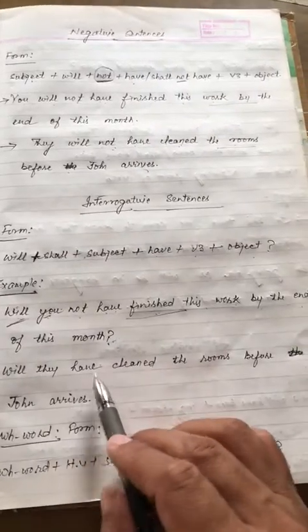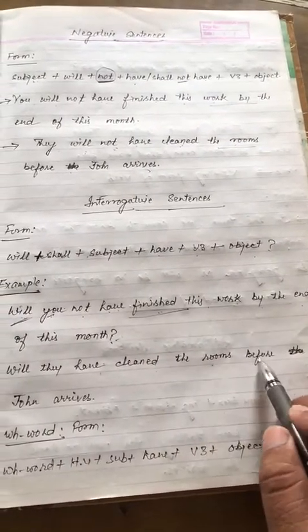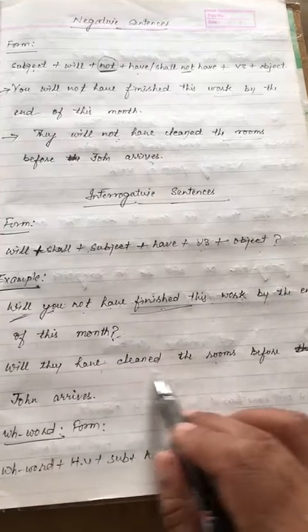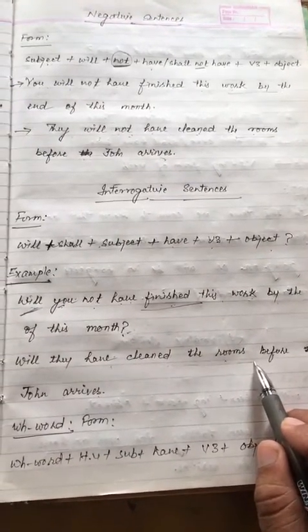Next, will they have cleaned the rooms before John arrives? So again the same structure has been followed here.